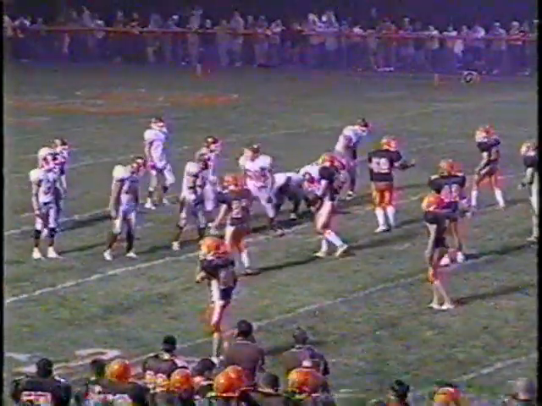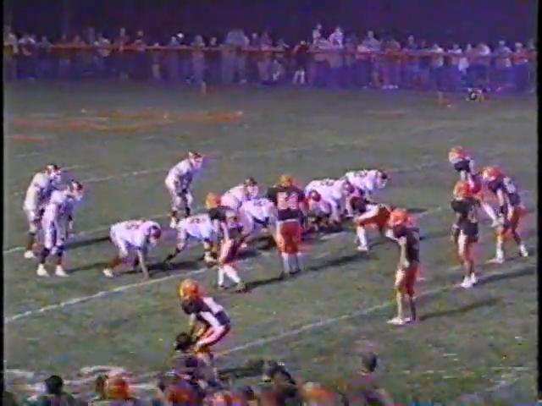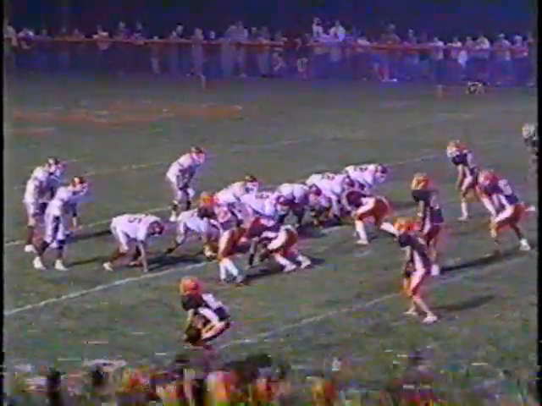So Trimble takes over on downs on their own 15-yard line. Their second possession of the game. Terry Holbert over center at quarterback. Handoff goes to Jenkins, and he has a nice gain. Takes it out to the 25-yard line. He may have a first down for Trimble.